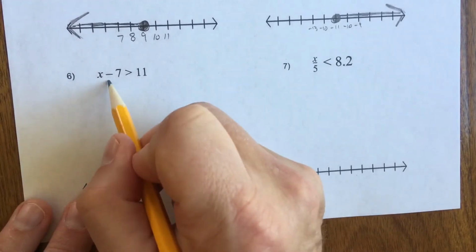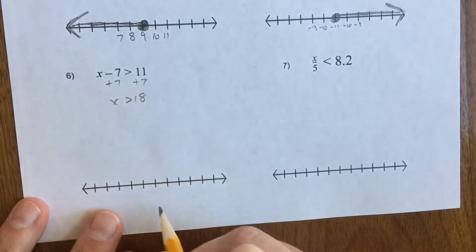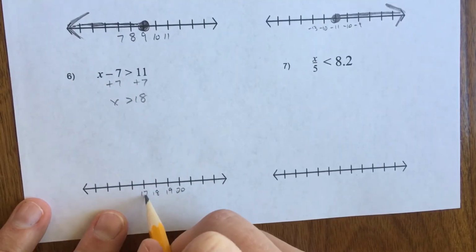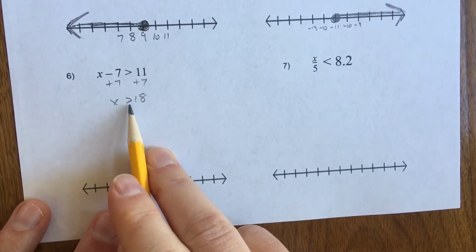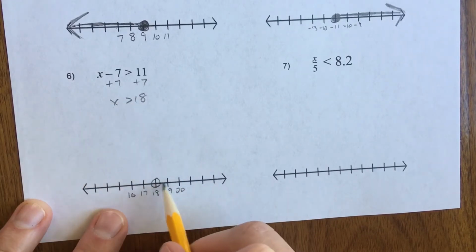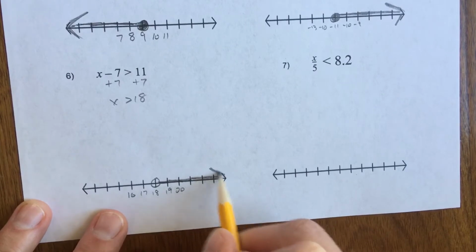Over here, if we add 7, I get x greater than 18. So I'll put 18 down, a couple numbers bigger, a couple numbers smaller. Okay, circle the 18. We're not equal to it, so we're going to leave that unfilled, but we are looking for greater than 19, 20, 21. Those are numbers bigger than 18, so we go this direction.